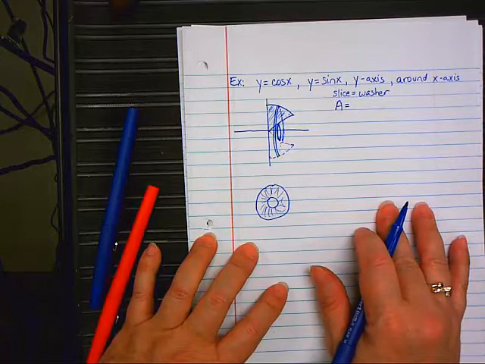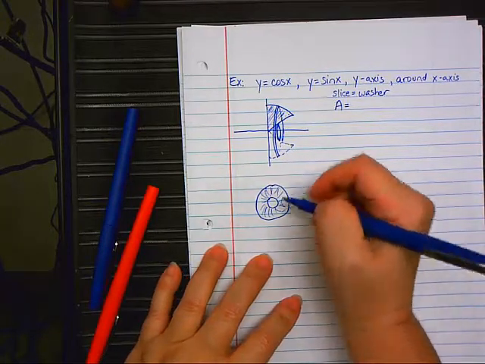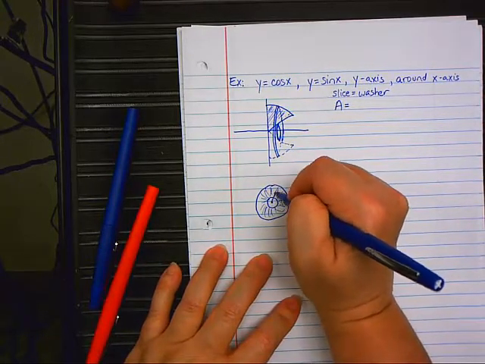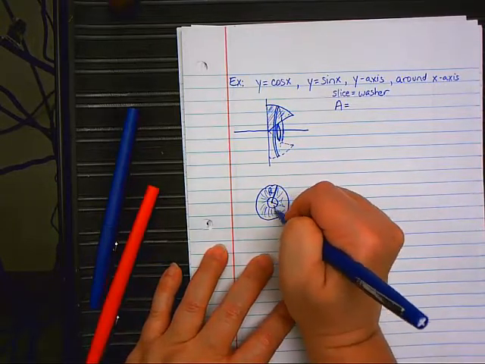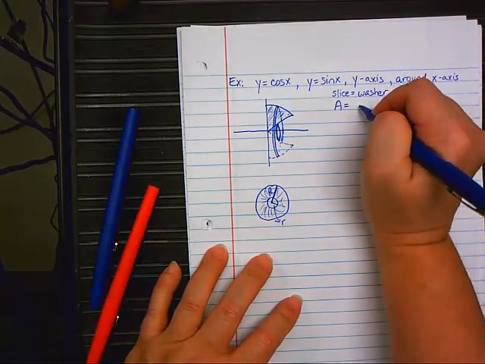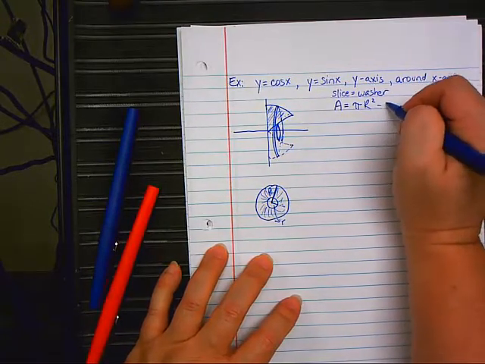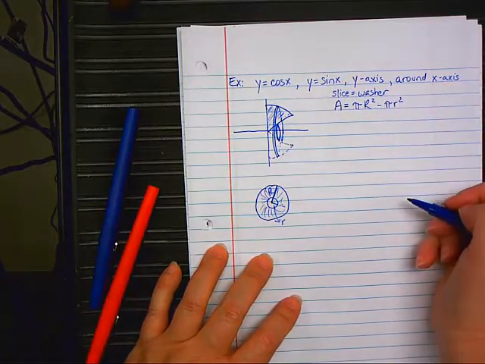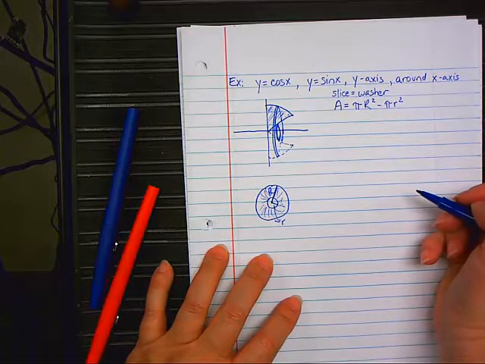Now, the thing is, though, the area of a washer has a different formula than a standard disc. What's the formula for the area? How do you find the area of that thing? Big circle minus little circle. So to distinguish between them, we're going to call that capital R and call this little bitty one little r. So the formula would be pi big R squared minus pi little r squared. Do you agree with that? Isn't that how you find the area of that thing? The big circle minus the cutout center.